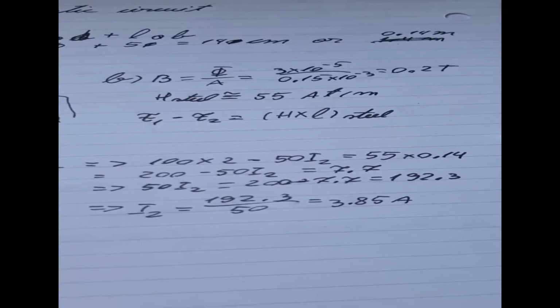Oh no, wait, actually, yes, I think that's how you do it. We will look more into it in the future, but if you are curious, that's the answer for I2. So no matter what direction the flux goes in, I2 will be equal to 3.85 either way.